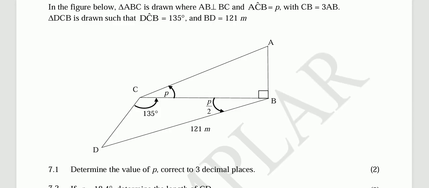They're saying in the figure below, triangle ABC is drawn with AB perpendicular to BC, meaning we have 90 degrees. Yes, they have labeled it. Remember, when reading the statement in maths, if they tell you that you are given this and it's not labeled in the diagram, you must make sure you label it.